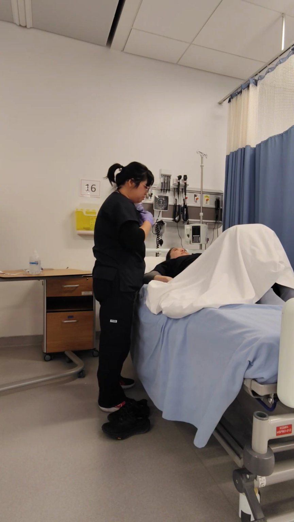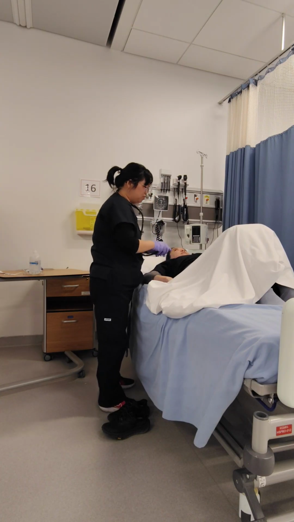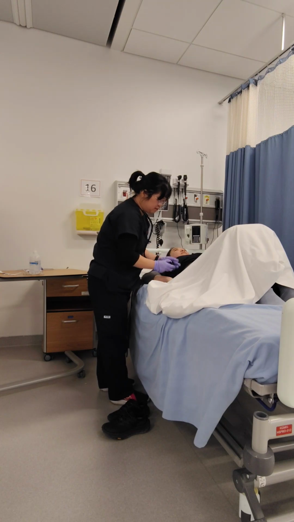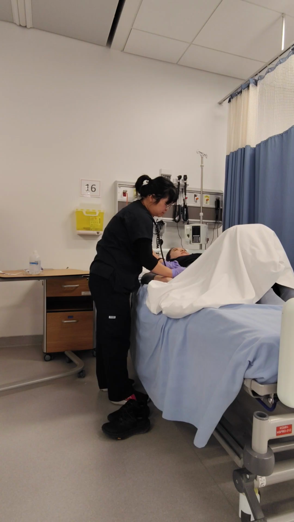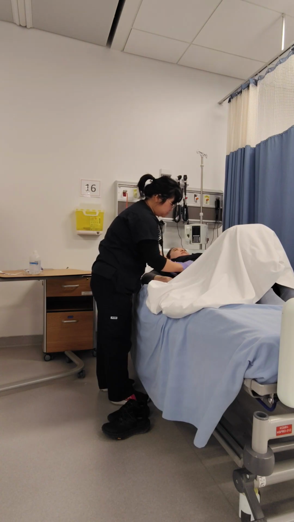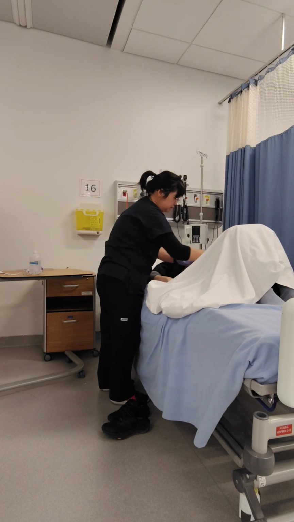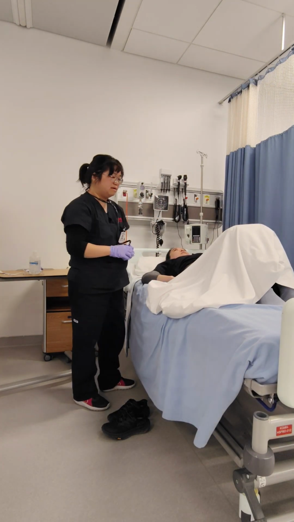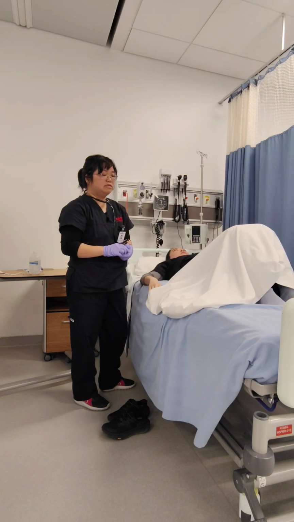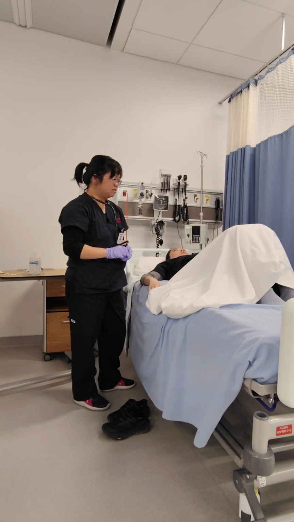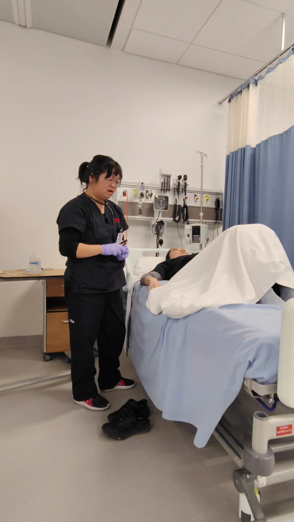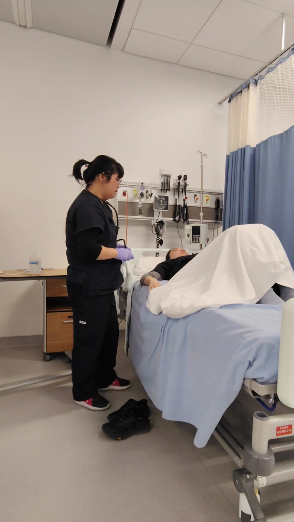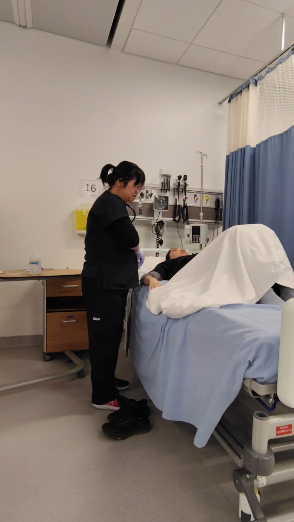Next, I'm going to auscultate the 4 quadrants, starting from the right lower quadrant clockwise. So in all 4 quadrants, I can hear the bowel sounds, about 16 times a minute, high-pitched gurgling cascading sound.